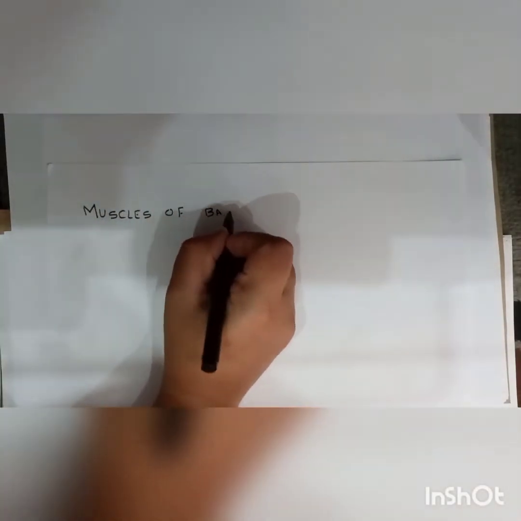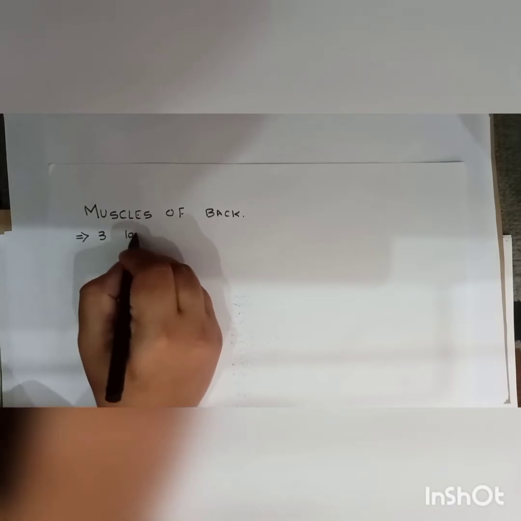Bismillahirrahmanirrahim. Today, my topic is the muscles of the back.